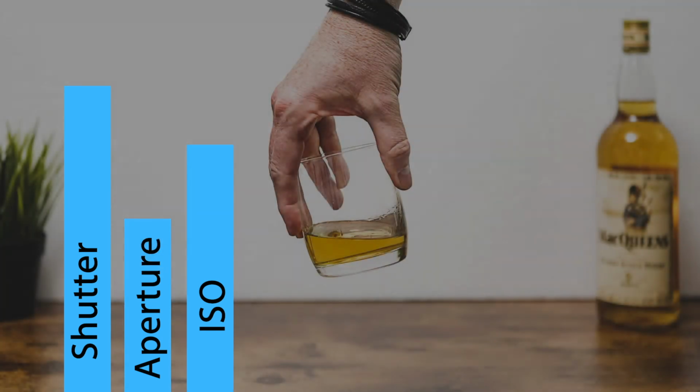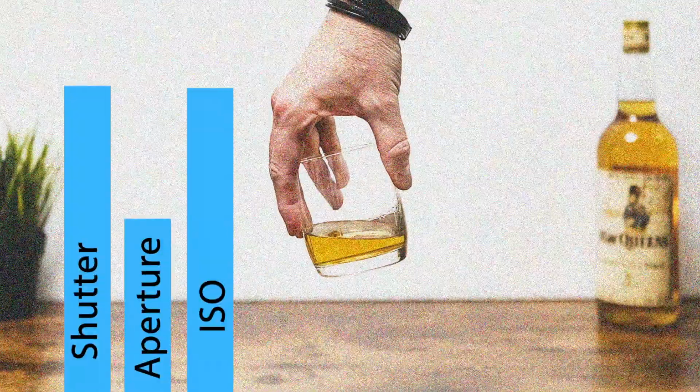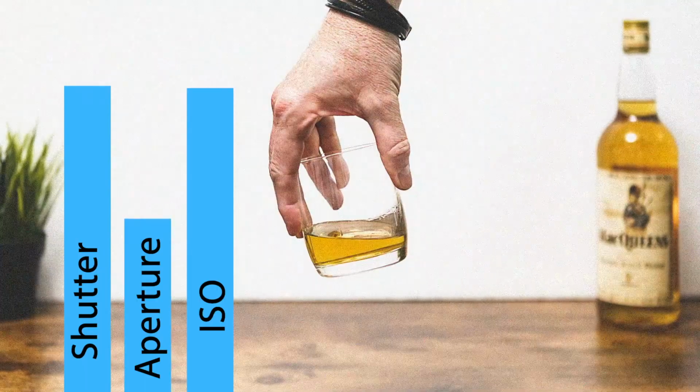Now this will make the camera's sensor more sensitive to light, and it may introduce some noise depending on how high you go, and also how good your camera may be in low light conditions. So all these three things affect each other, and it's important to get the balance right for the picture that you want to take.